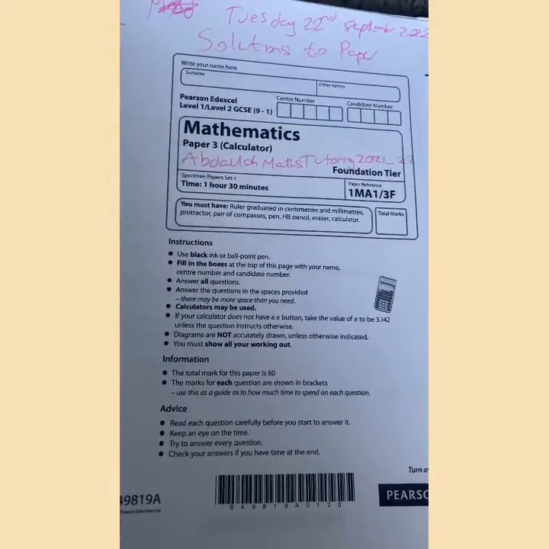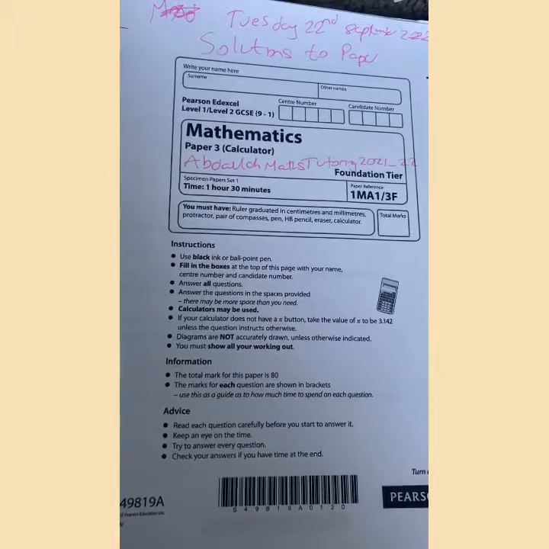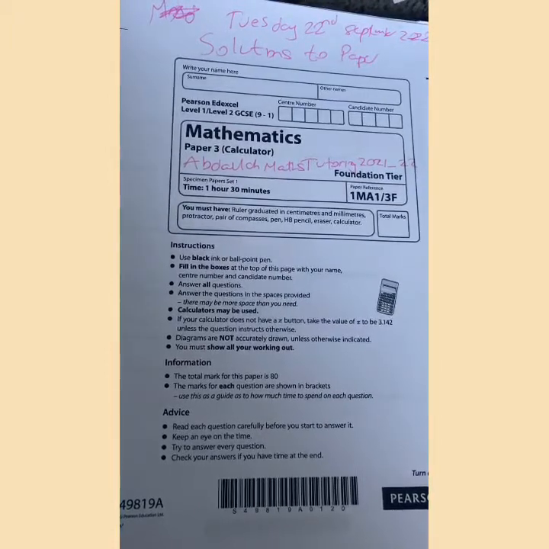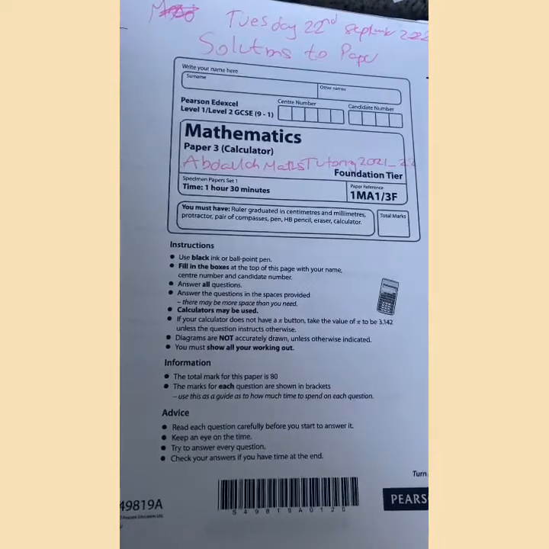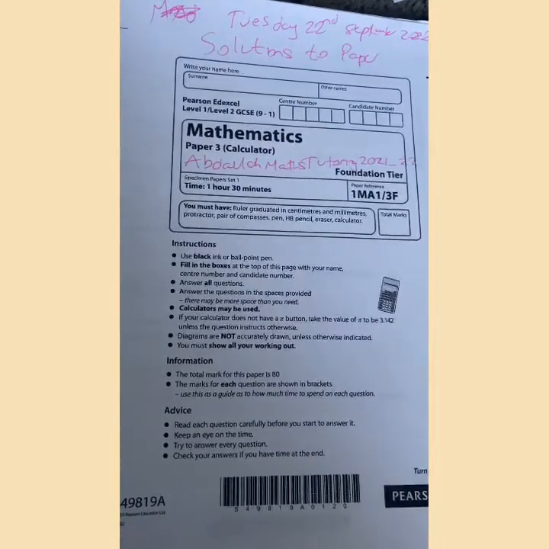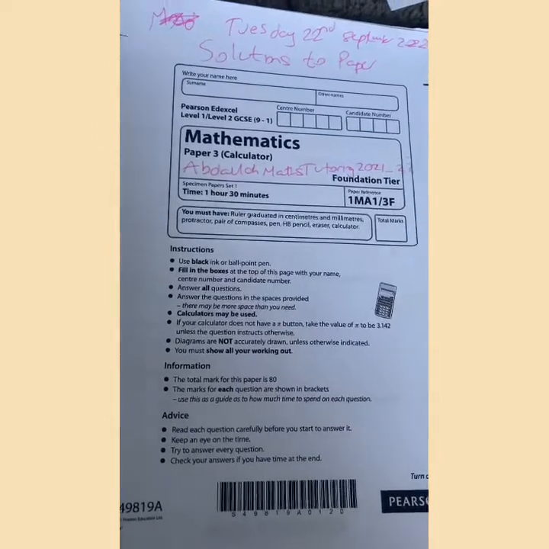Right guys, in today's video we're going to look at the start of the paper 3 calculator paper for the Specimen set 1 paper 3 calculator paper for the GCSE foundation tier. Okay, so I'll go through the first few questions of this paper.